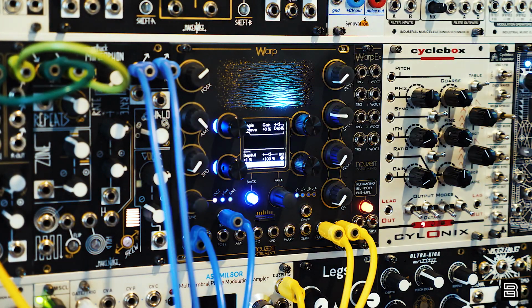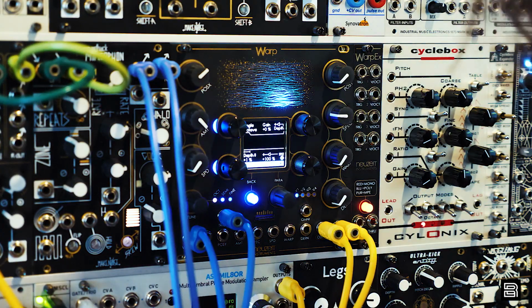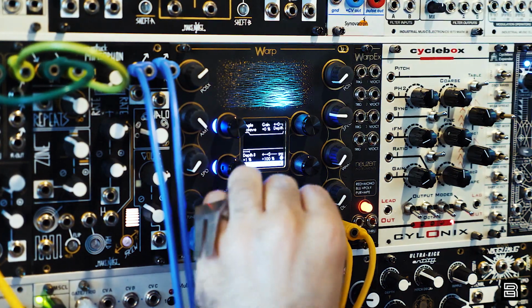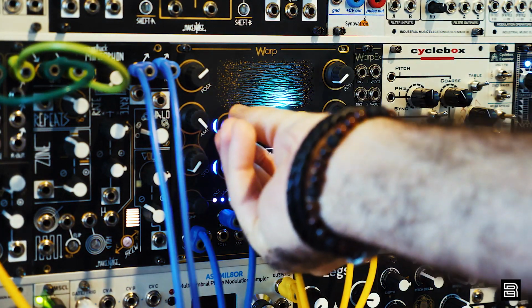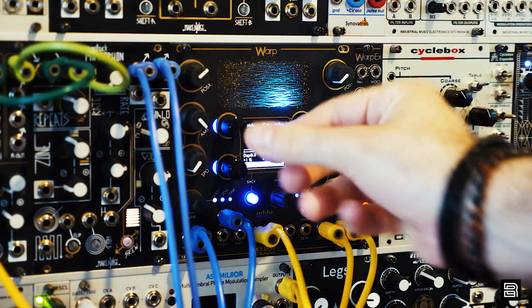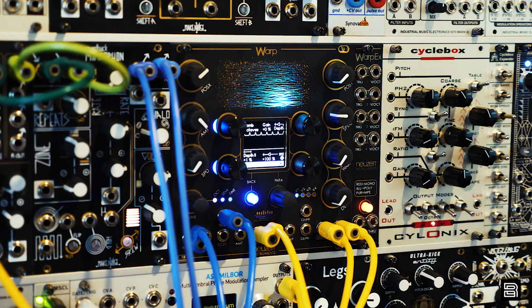And let's see, we'll start sequencing that just for fun. And as you can see, you get different effects.